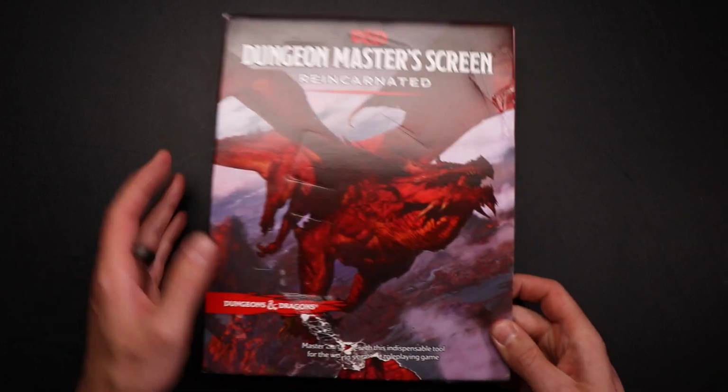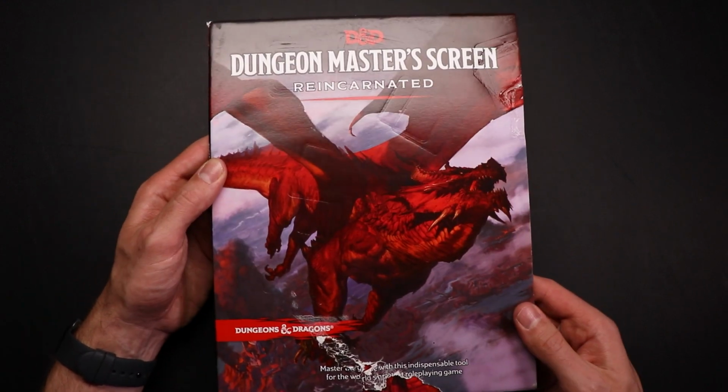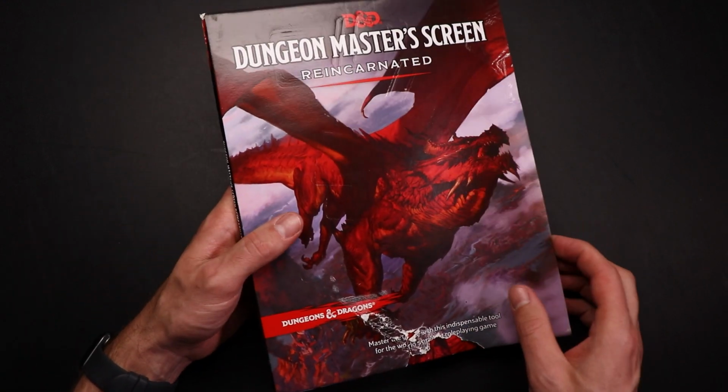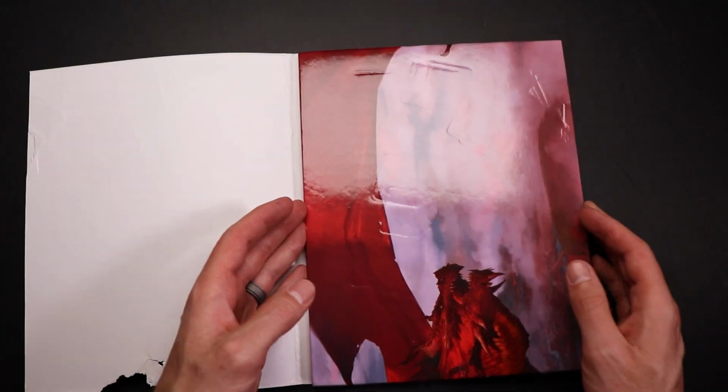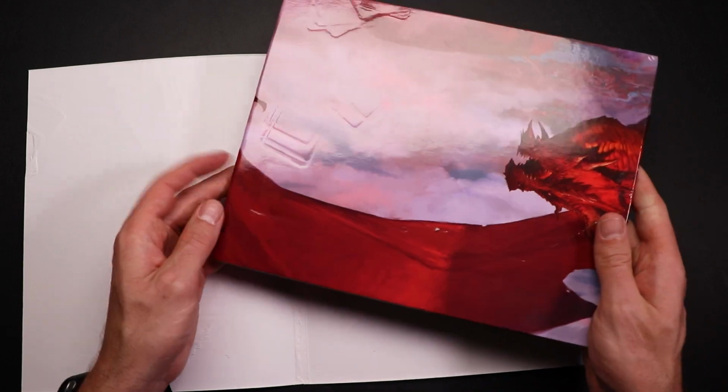Good luck finding that one because it's pretty much been replaced by this one right here. Now mine's in pretty rough shape. I got it from an Amazon Marketplace seller who did not take very good care of it, and I kept meaning to return it, and then I waited too long.